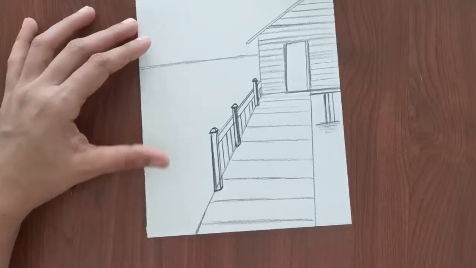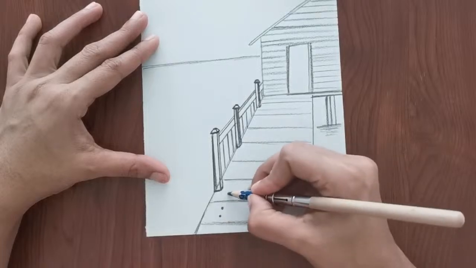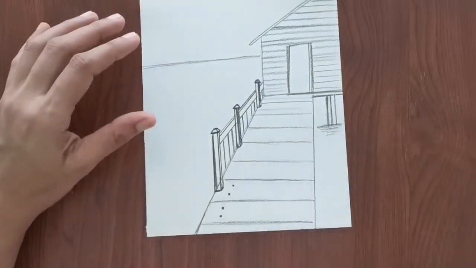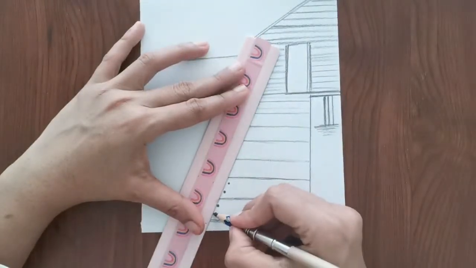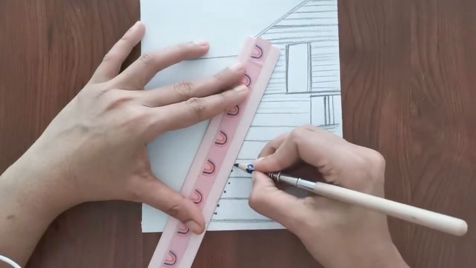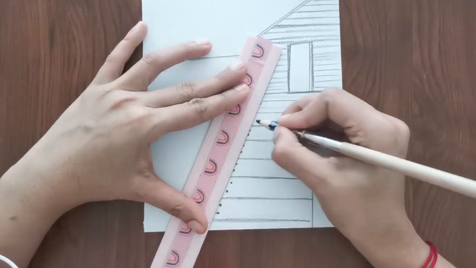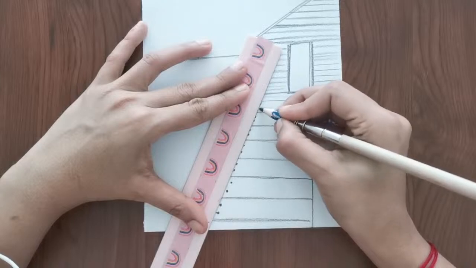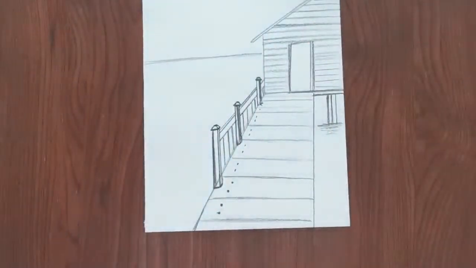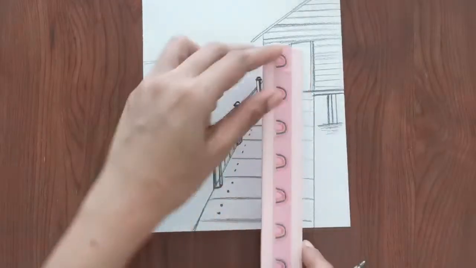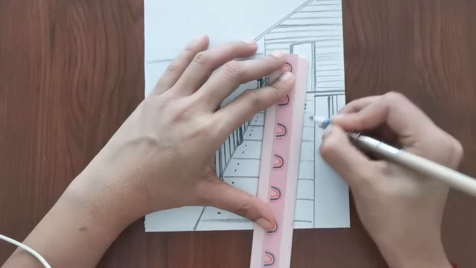All right, similarly, just add two dots just to keep the line properly. Maybe you can use a ruler and put the dots properly so it will be on the same level. Two dots for the nails, so it should feel like nails have been placed on this area.